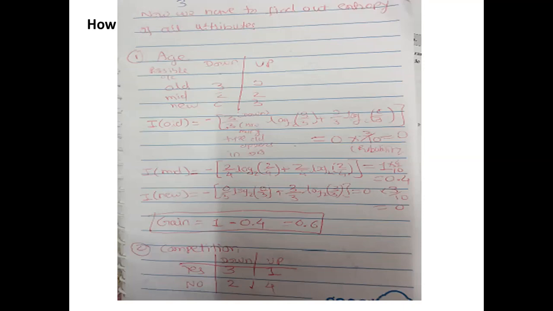It becomes the value 1. So this is the information gain, that is 1, multiplied by the probability. Mid appears 4 times in the database, so 4 divided by 10. The value becomes 0.4.